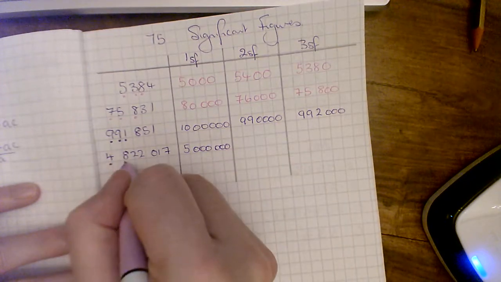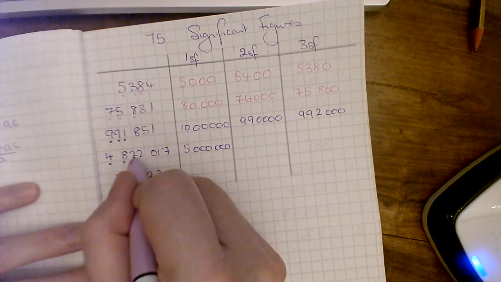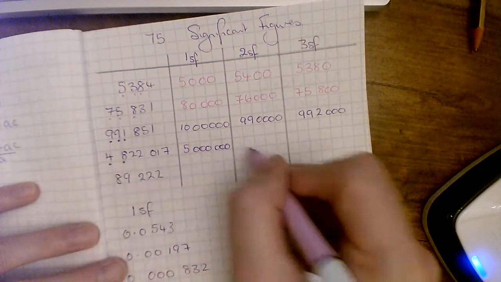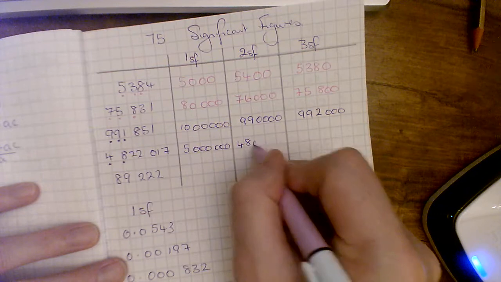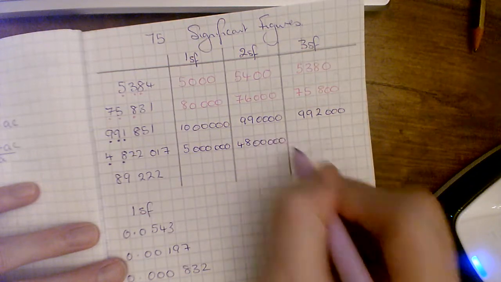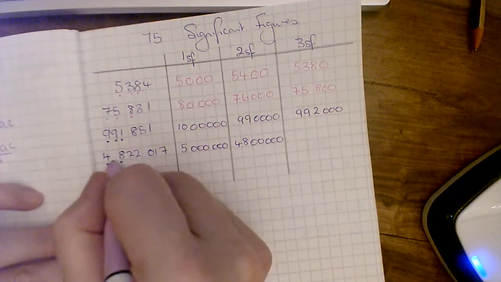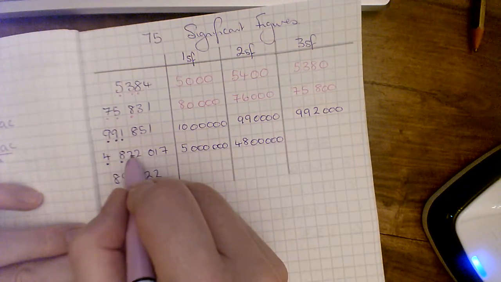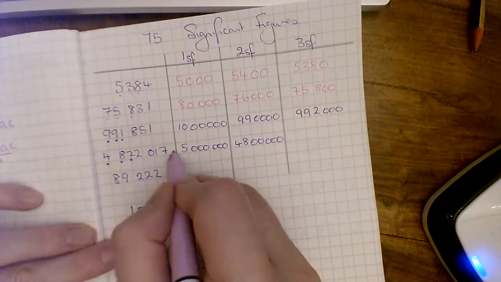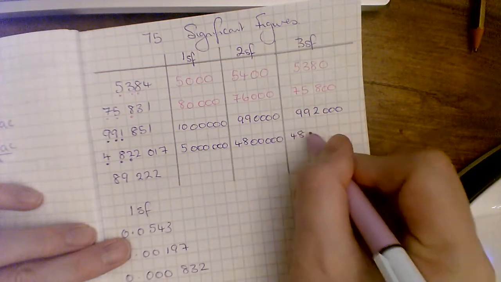Two significant figures, 1, 2. The next one's a 2, so it leaves the 8 alone, so 48 to start with. And then these are all changing to zeros, so 5 of them. And then three significant figures, 1, 2, 3 numbers in, and then the next one's a 2, so it leaves that 2 alone, so 4, 8, 2, and then these 4 will be zeros.